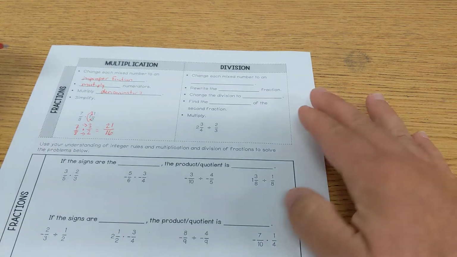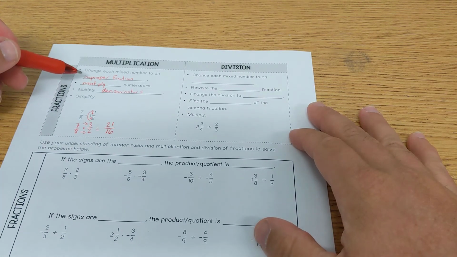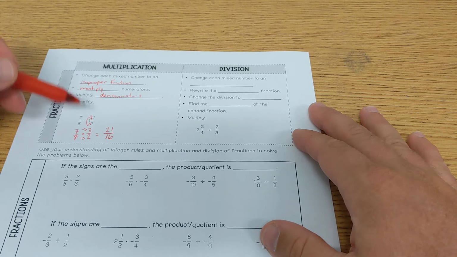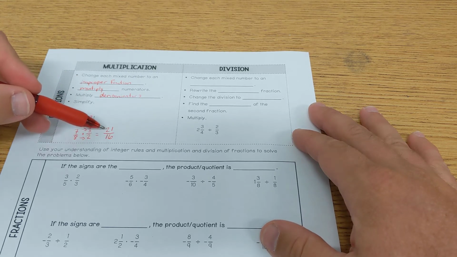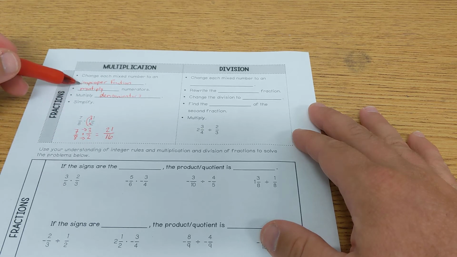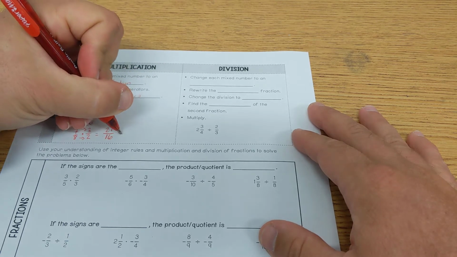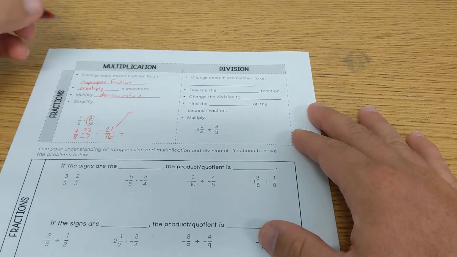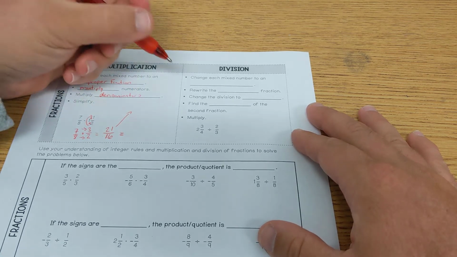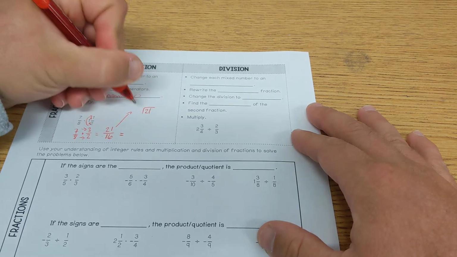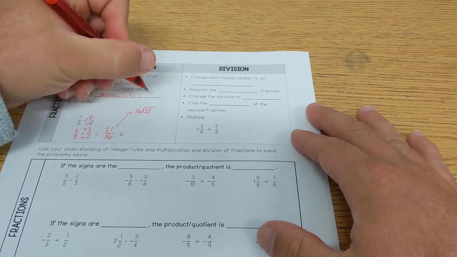Now, if we remember back to our definitions, 21 over 16, the numerator is larger than the denominator, which means it's an improper fraction. Okay? So I'm going to go up here and turn my improper fraction to a mixed number. Okay? Remember, our numerator divided by our denominator.